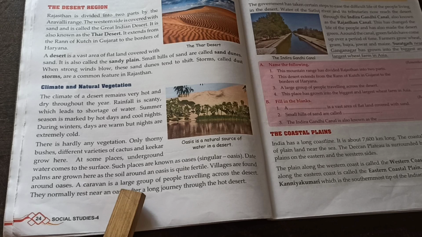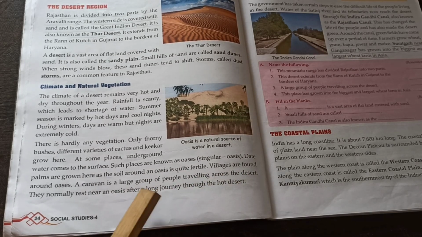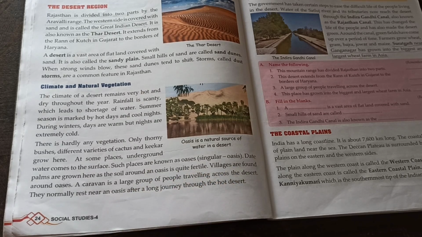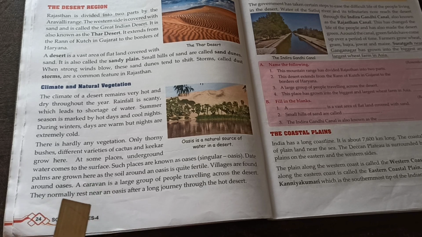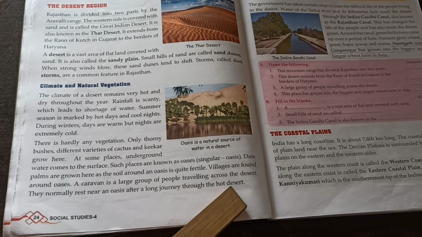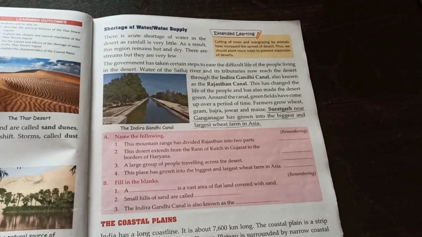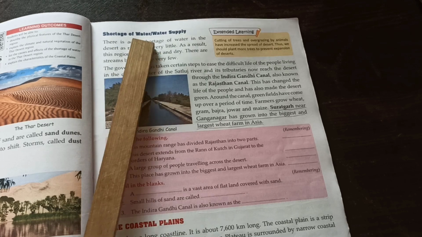A caravan is a large group of people traveling across the desert. Dash dash is a large group of people traveling across the desert. Caravan, very important. Okay, please note down. They normally rest near oases after a long journey through the hot desert. Okay, kids, now on page number 25, please see. Topic is shortage of water or water supply.